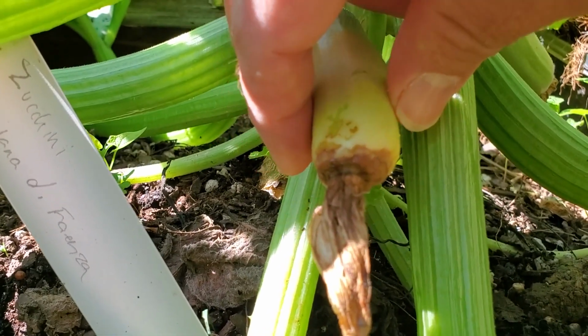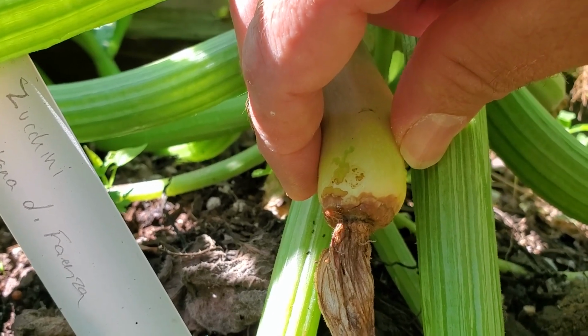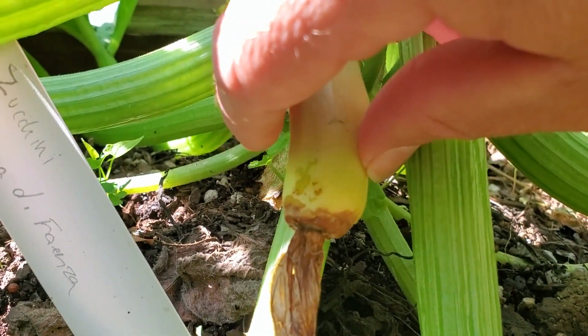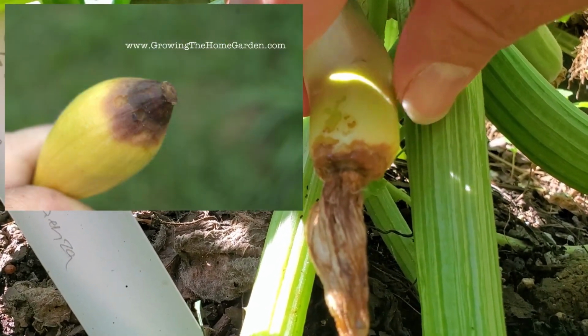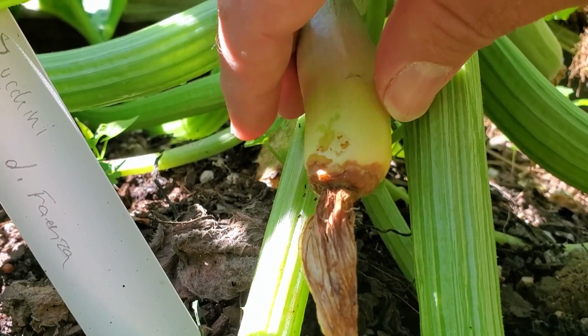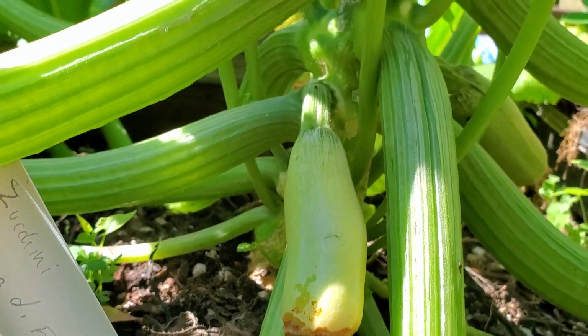Now, it can happen to a lot of things. It can happen to peppers, tomatoes, zucchini, squash, all kinds of garden plants that you really don't want to see that on. So what is the cause of that though? Okay, we know it's calcium deficiency, but why is it not getting enough calcium?